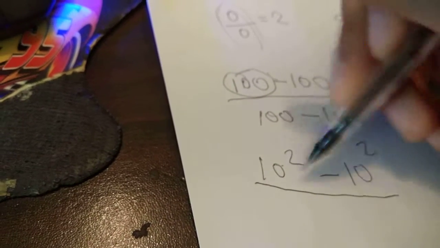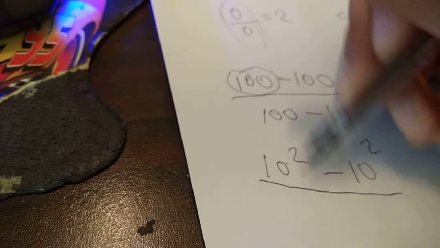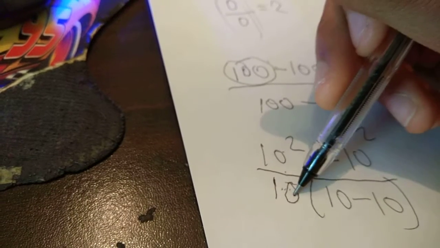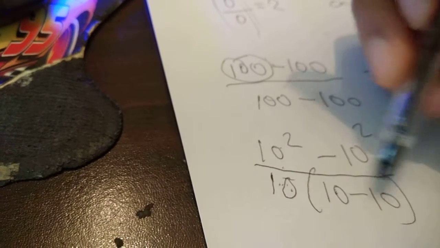However, on the denominator, I want to simplify this even further, to make things a little simpler. I'm going to make two sides common. Look, so 10 outside the bracket. So this one I'm actually factorizing. 10 will be outside the bracket, and we do 10 times 10 is 100, and 10 minus 10. So that's how we got it.